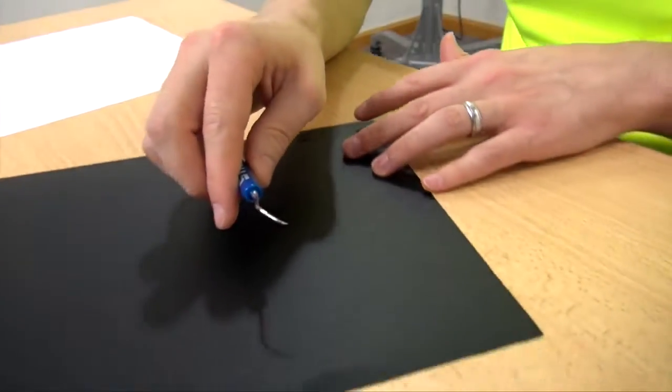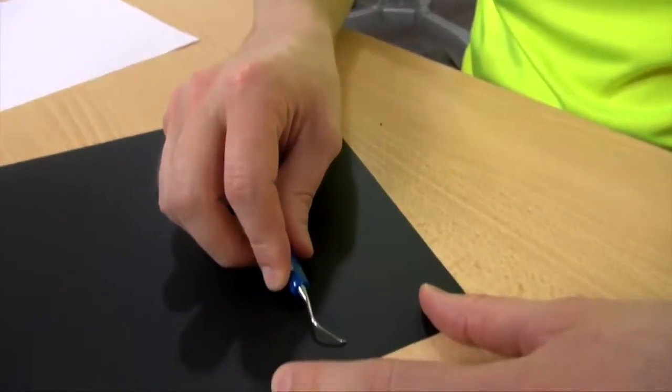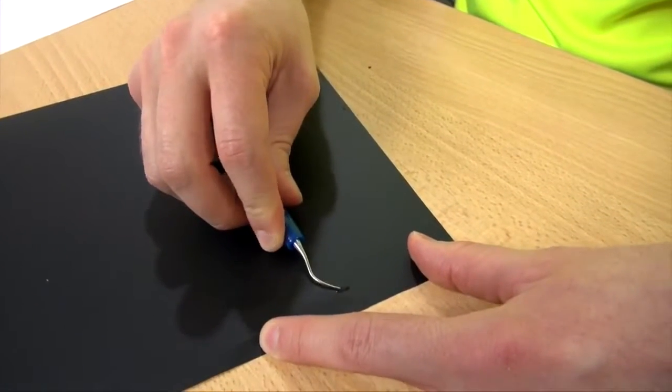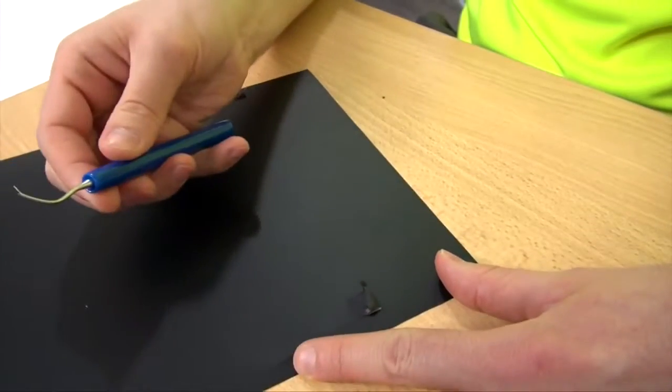Let me show you that one more time on another area of our design. Penetrate the material, holding the material flat against your table, and begin to lift, weeding away the excess.